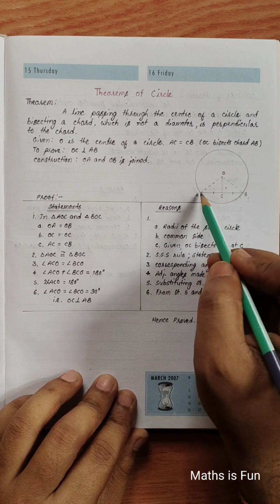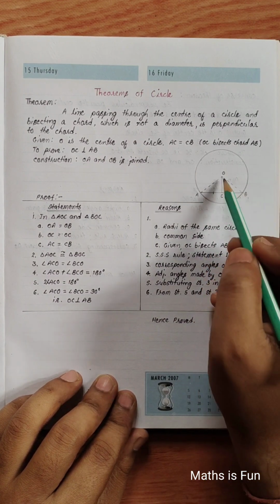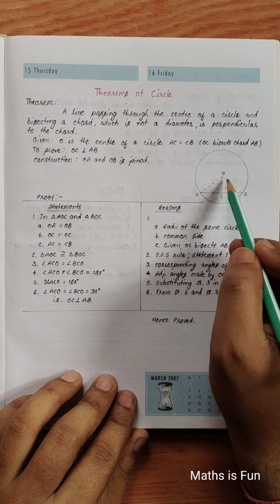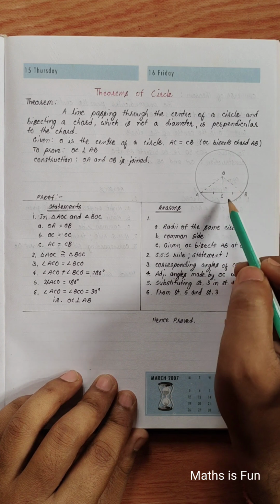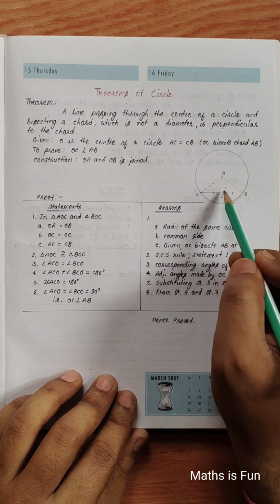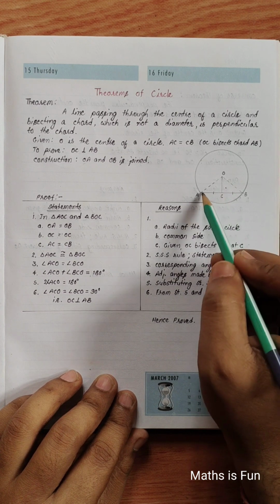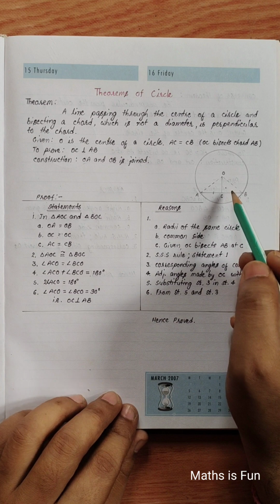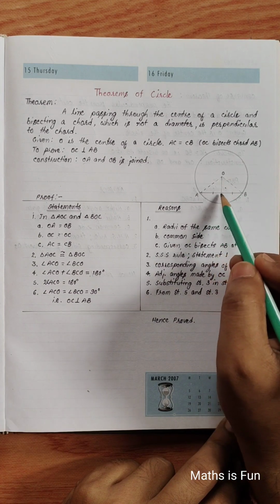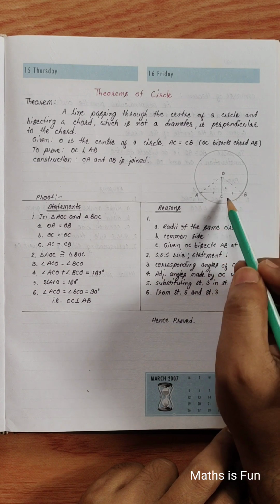Number 1, in triangle AOC and triangle BOC, OA is equal to OB. This is because they are the radii of the same circle. Then we have OC equal to OC because they are the common side of these two triangles. And then we have AC equals BC because it is given that OC bisects the chord AB into two parts, that is AC equals BC.